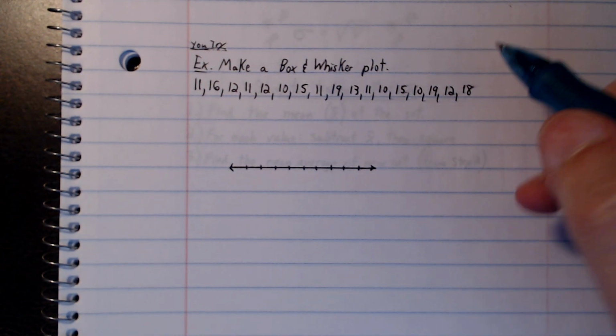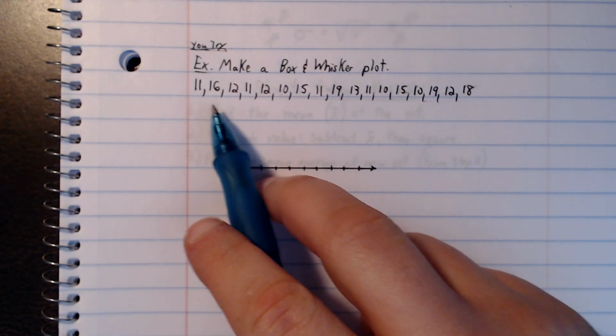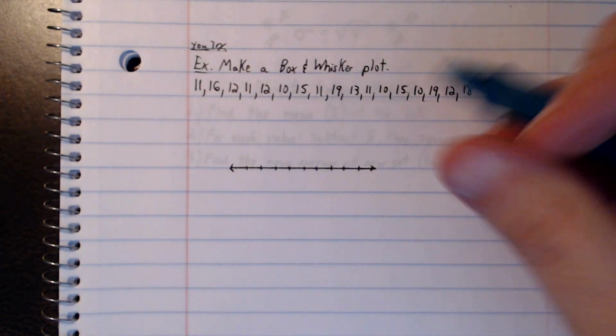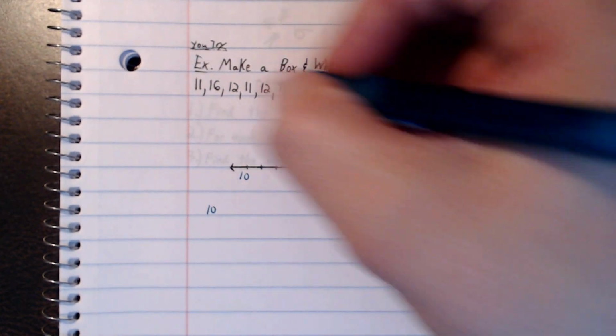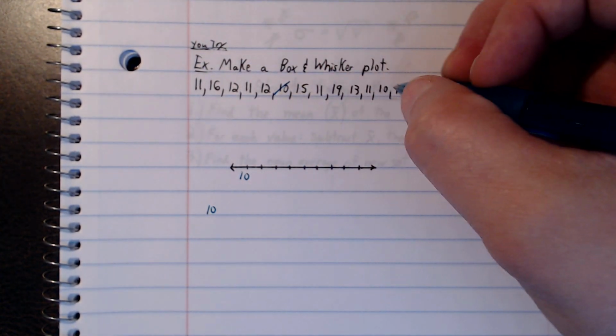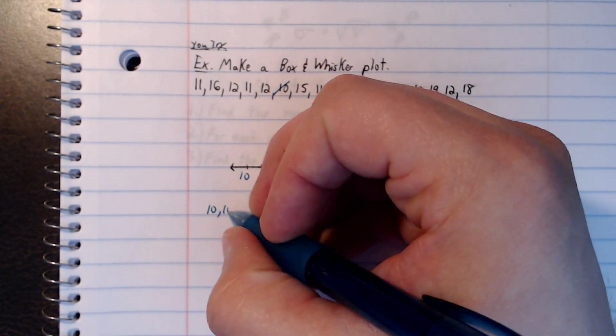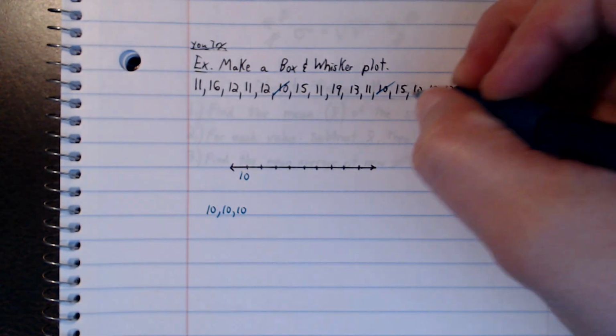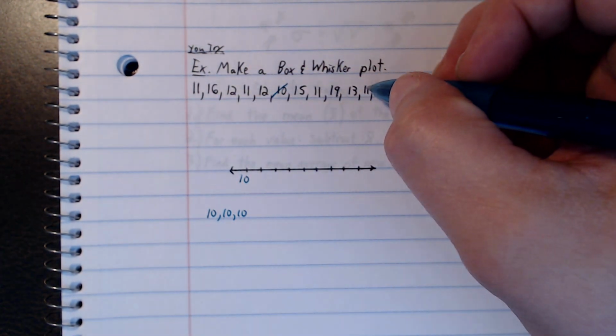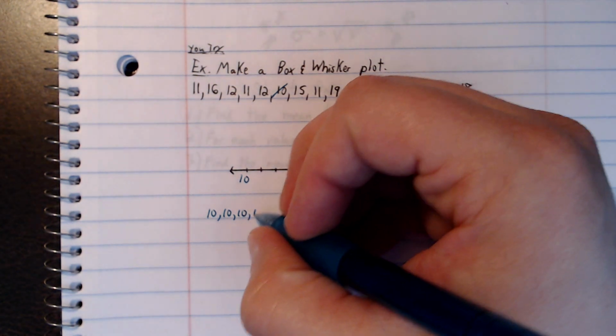All right. So what you needed to do was put these into order. The smallest number I believe here would be 10. So 10 is my first number. I have a second one. I have a third. 1, 2, 3, 4, 11s in a row.